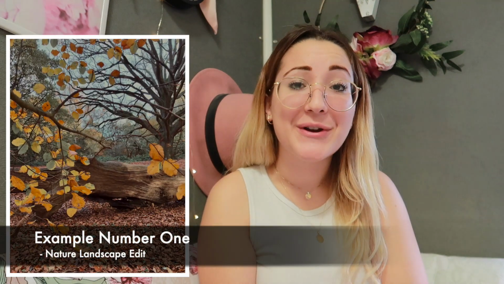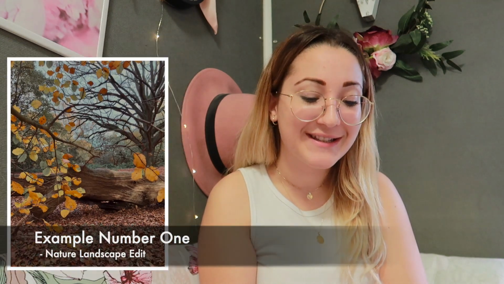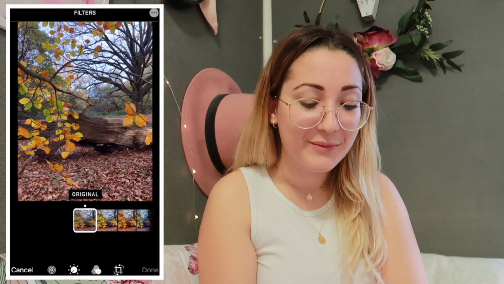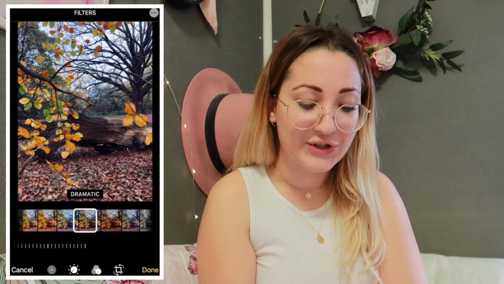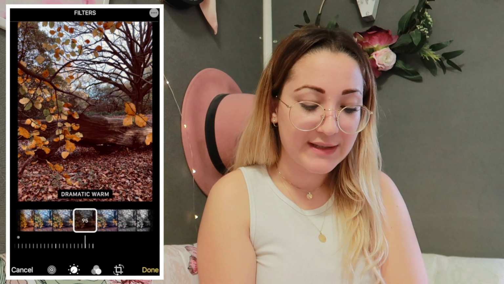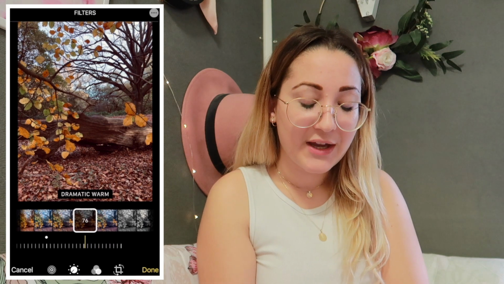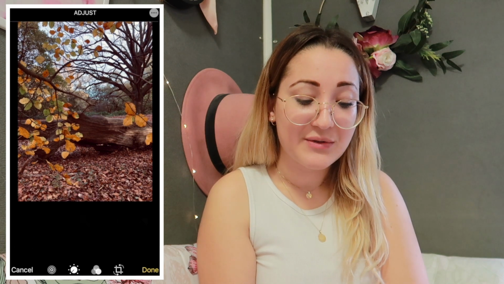So I've got two photos to use as an example. The first one is this really autumnal picture that I took in Belsize Park. I don't use any external app for my pictures. I usually just use the camera effects. So what I do is go on filter. The one that I'm using is Dramatic Warm, and I turn it down a bit, so it's around 75, and then I go on adjustment and I pretty much mess around with it.